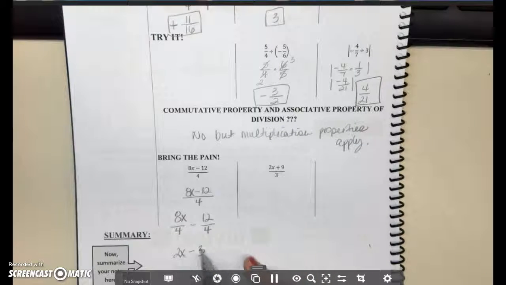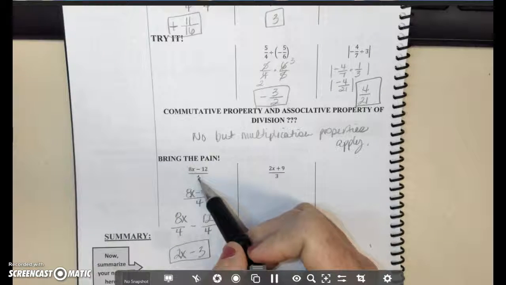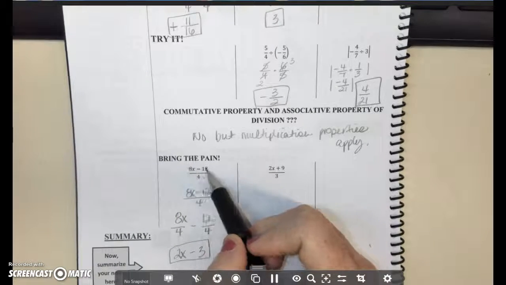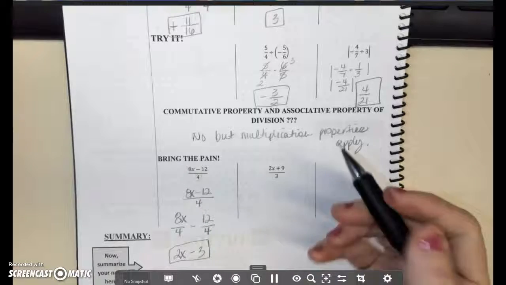Now, you cannot combine these two things because this has a variable with it, has the x with it, this does not. You can only put things together that are the same. So you're just dividing each of those components by the denominator.